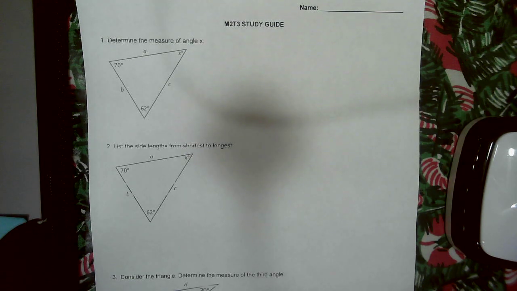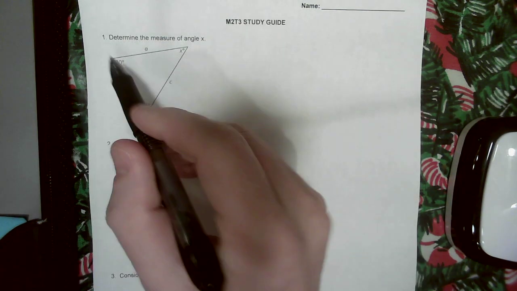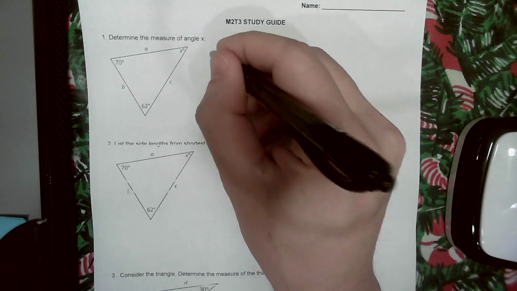We're going to check out our study guide for our angles and angle relationships today. So first one I have here, determine the measure of angle x. I need to remember a triangle has a total angle measure of 180 degrees.